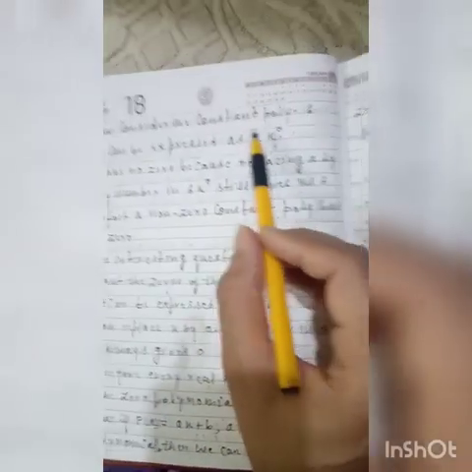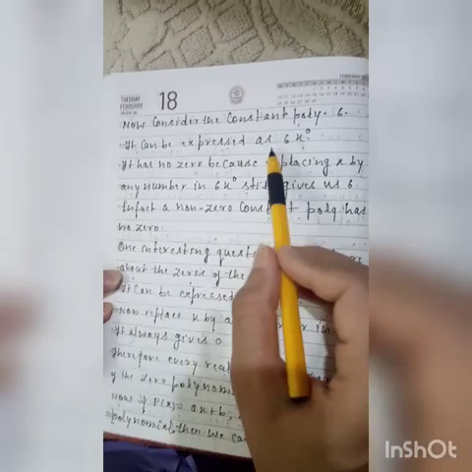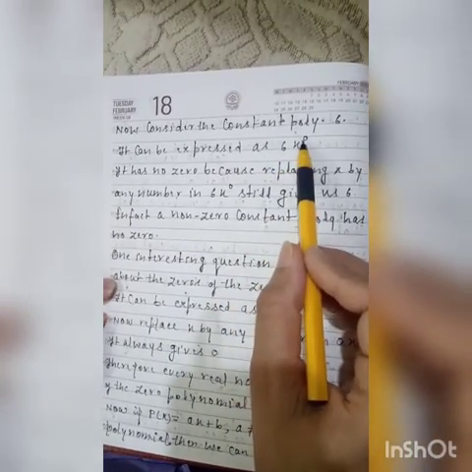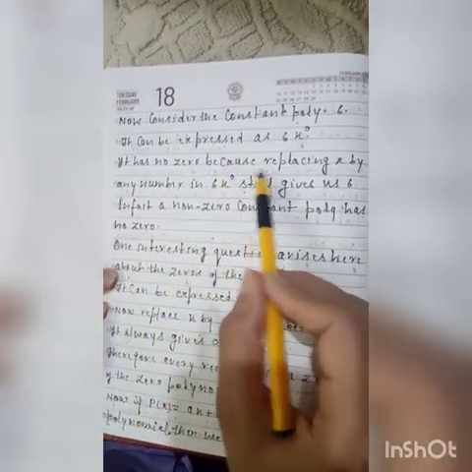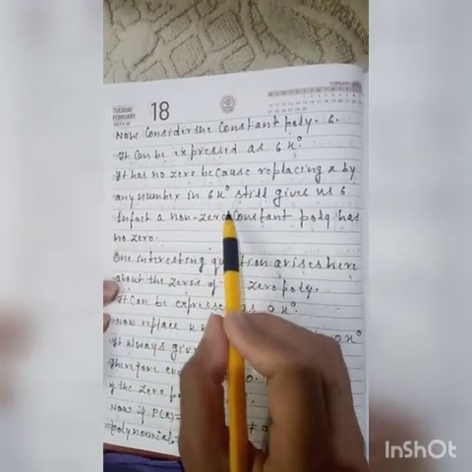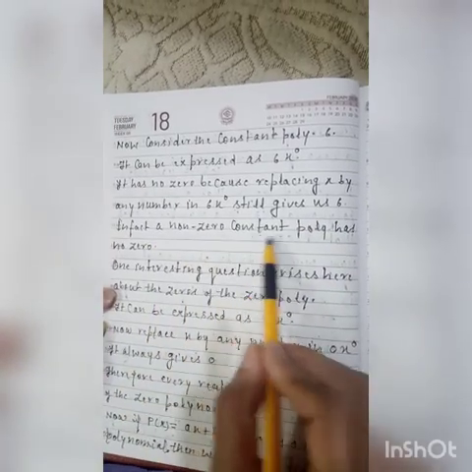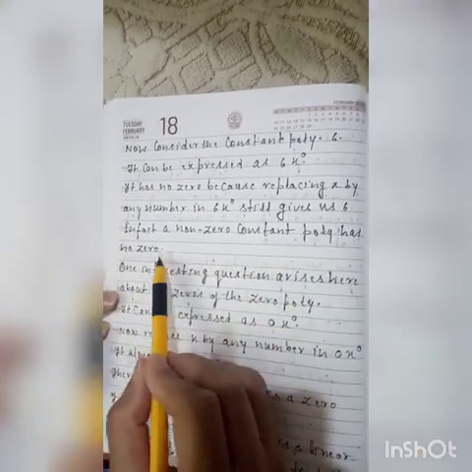Now consider the constant polynomial 6. It can be expressed as 6x raised to the power 0. It has no zero because replacing x by any number in 6x raised to the power 0 still gives us 6. In fact, a non-zero constant polynomial has no zero.